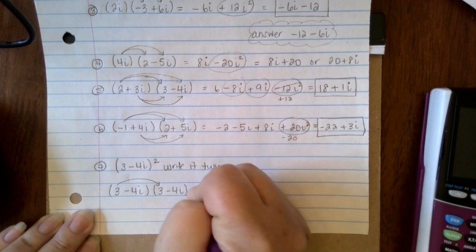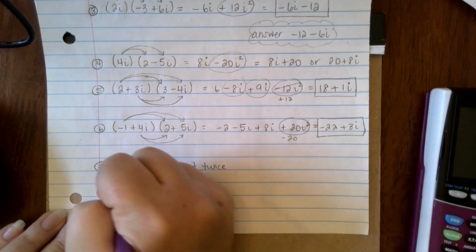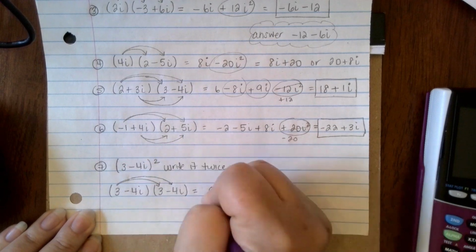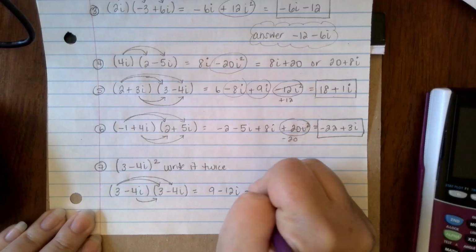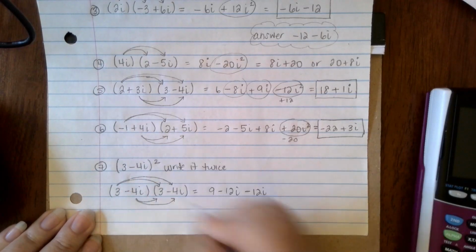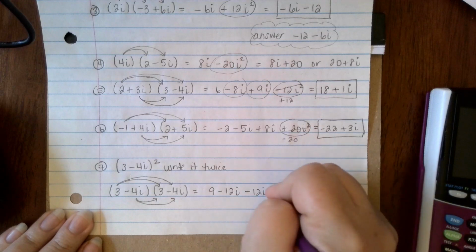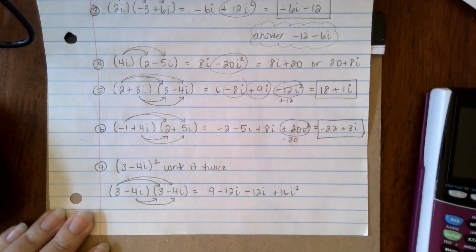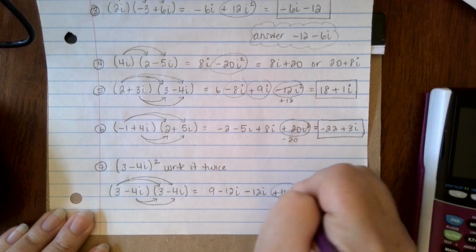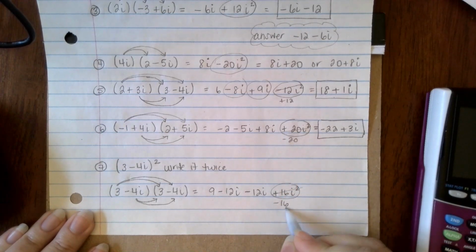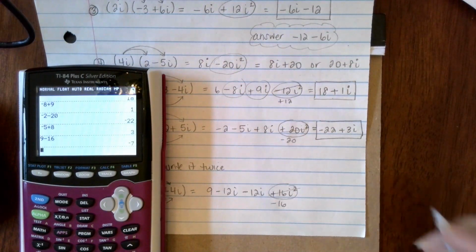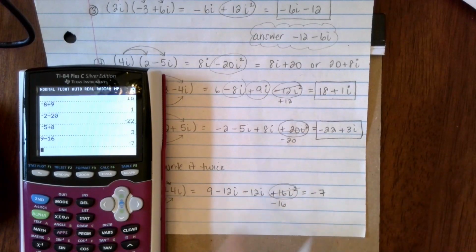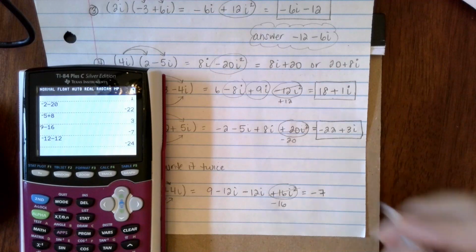3 times 3 is equal to 9. 3 times a negative 4i is negative 12i. Negative 4 times 3 is a negative 12i. Negative 4i times negative 4i is a positive 16i squared. I circle this one and say, oh, that's going to be a negative 16 because that i squared is going to change that sign. So then I say, what's 9 minus 16? That's a negative 7. And negative 12 minus 12 is a negative 24i.